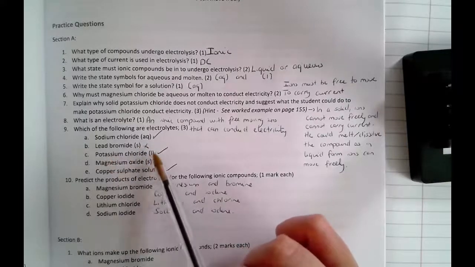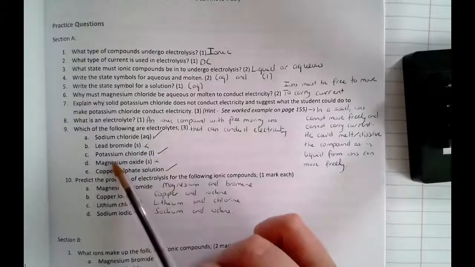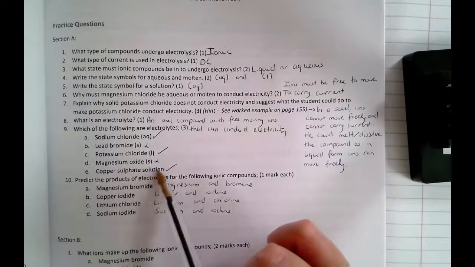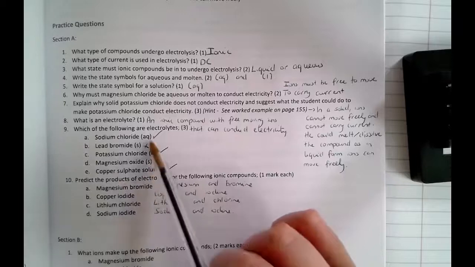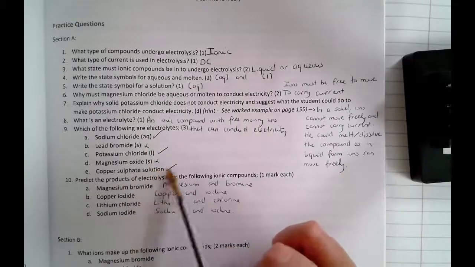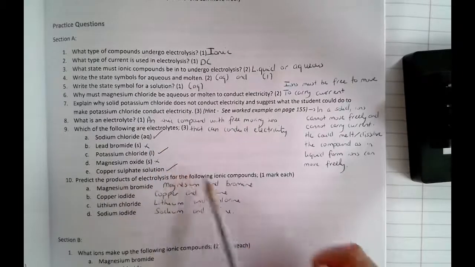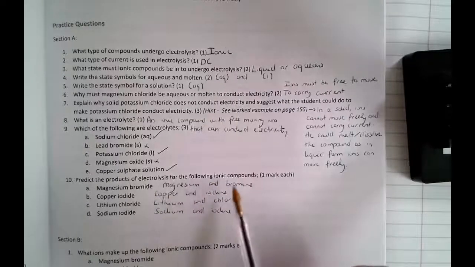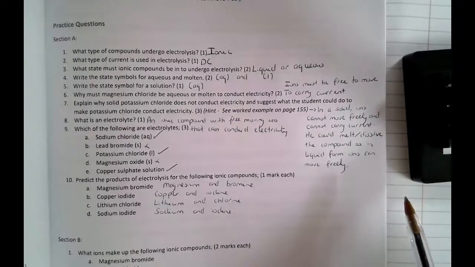Potassium chloride liquid, ions move freely. Magnesium oxide solid, ions don't move freely. Copper sulfate solution, so again that word solution there is the same as aqueous, the ions do move freely, it is an electrolyte. If you were to split the following ionic compounds, you would get the metal and the non-metal. Pay attention to the name of the non-metal, it should end in ine, not ide.